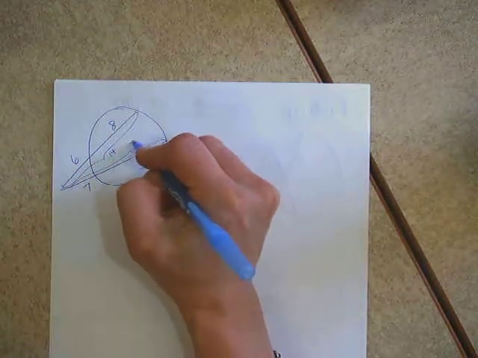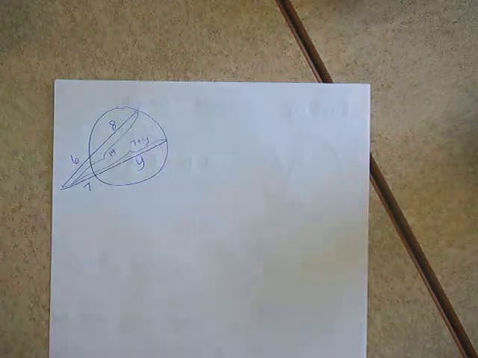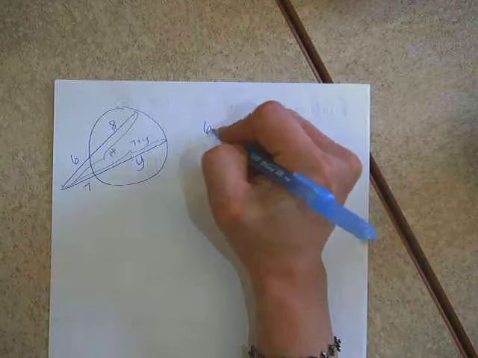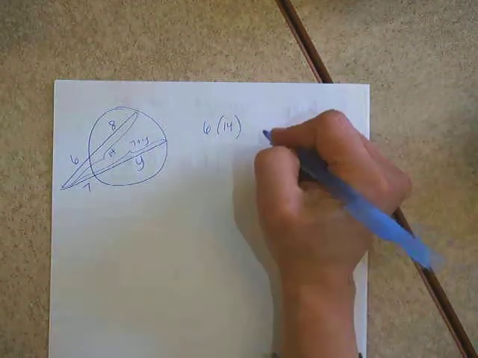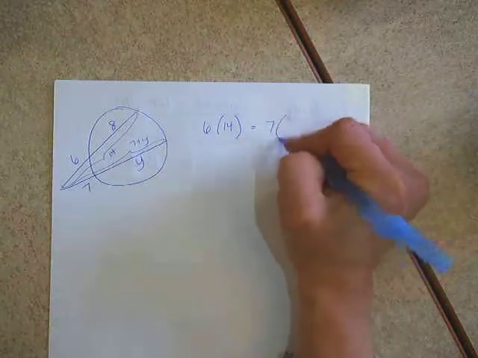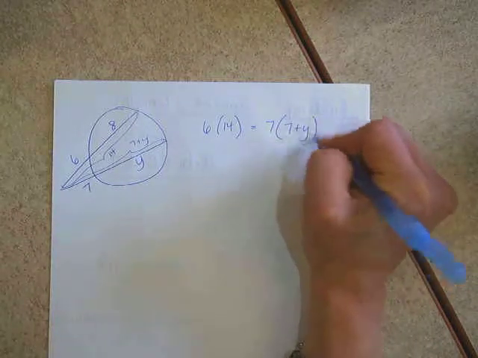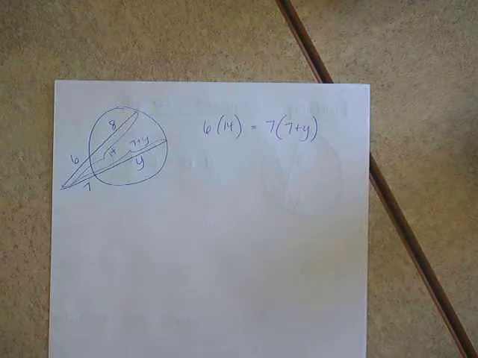So here, you might want to make a note that the whole segment is 14. The whole segment here is 7 plus y. So for this one, we'd say 6 times 14 equals 7 times 7 plus y.